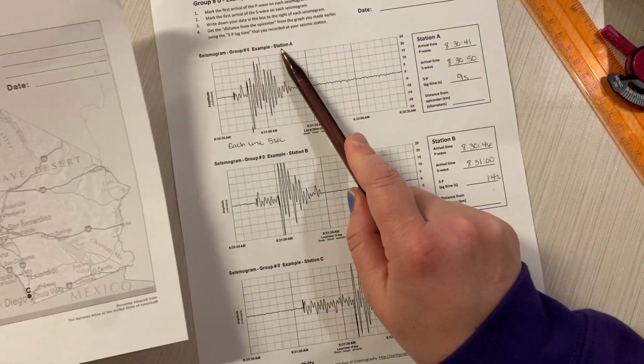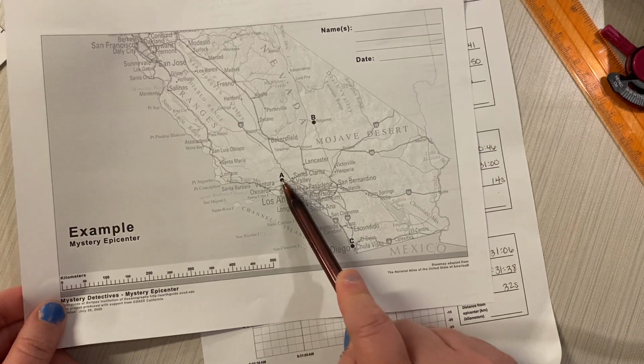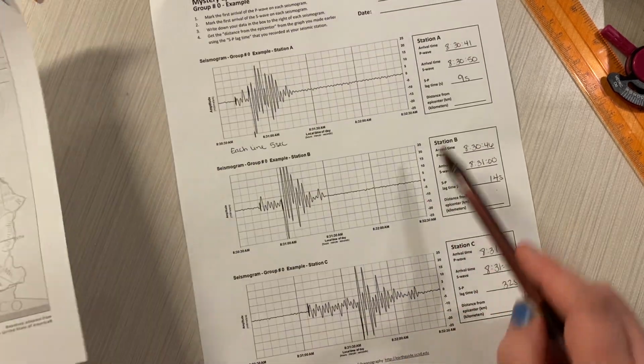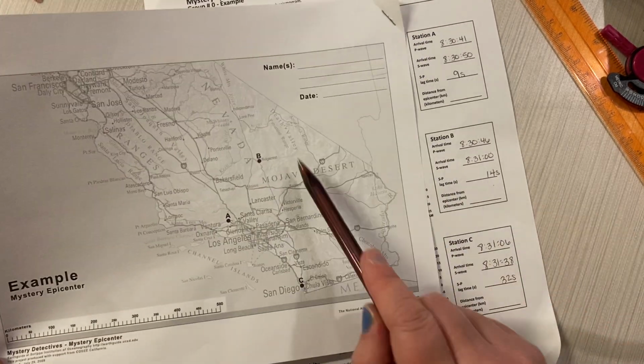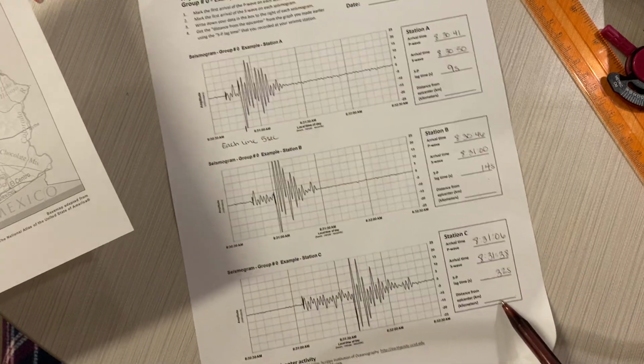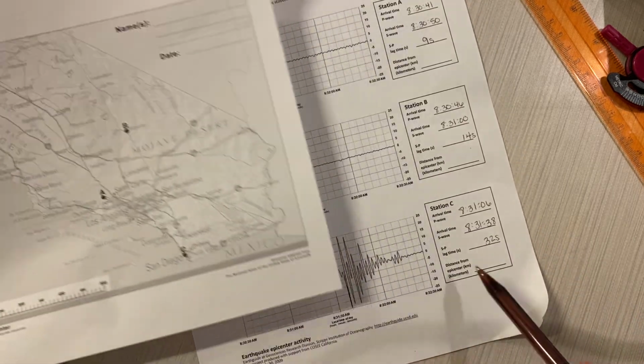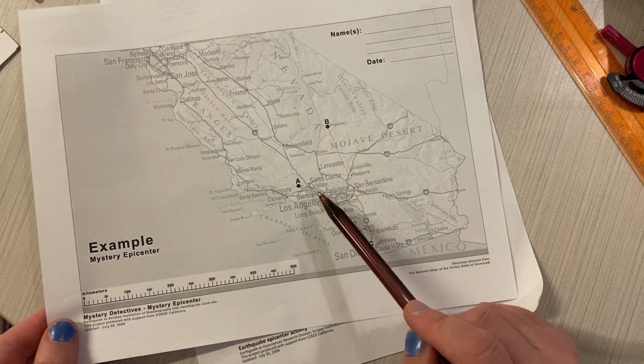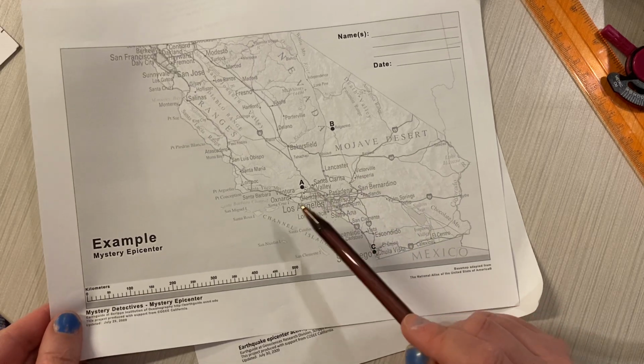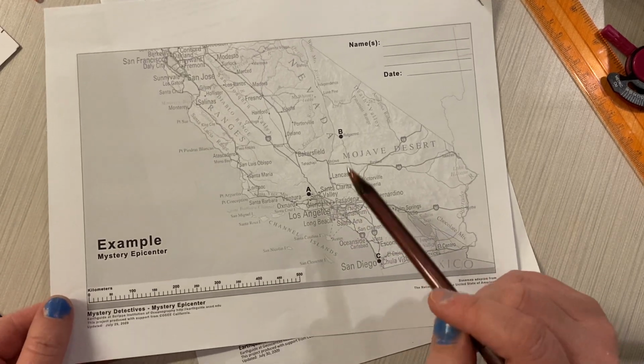This one was for station A, so whatever my distance there is, I'm going to draw my circle for station A, my circle for station B based on that distance, and my circle for station C based on this distance. And then hopefully you have your circles close enough that you can make a nice star as to where they intersect for where the earthquake occurred.